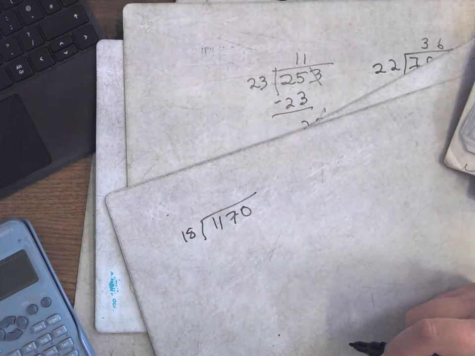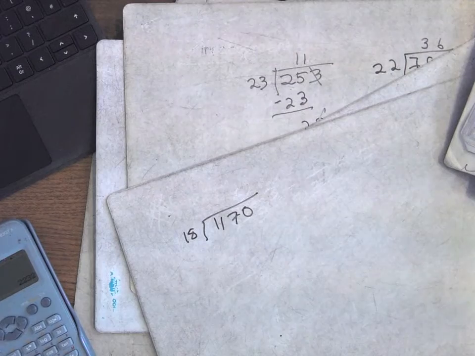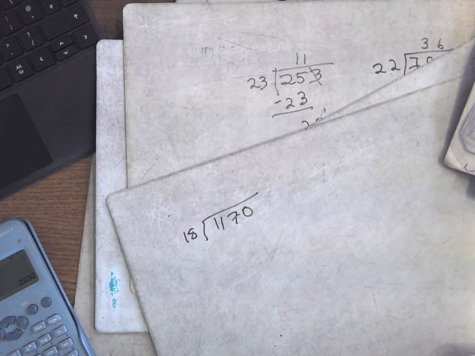Sorry, did I leave my pencil case in here? I don't know, have a look. No bother.